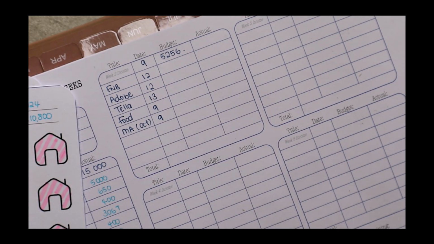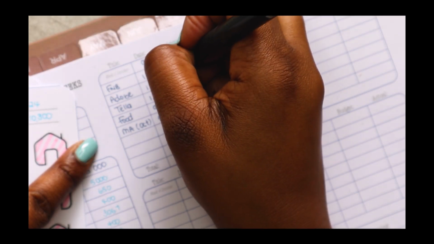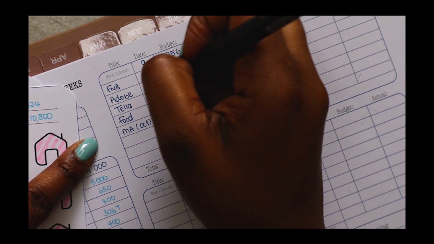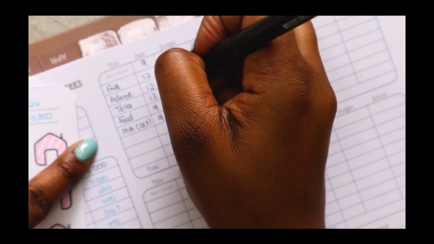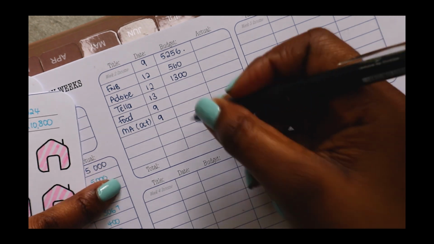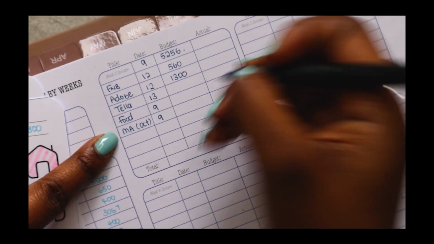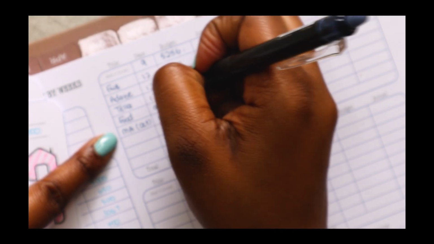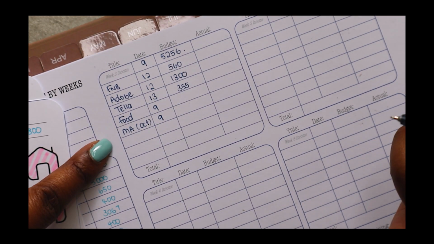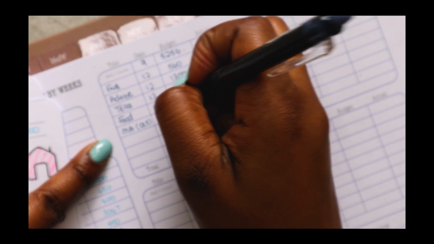So what am I budgeting? For F&B, I'm budgeting 560 just because that's how much came out last month. Adobe, it's 1,300 that I'm budgeting. I know it's 1,200 and something, but I just like to round up. Teller is 355. This is just the software I use for Nomazdiary stuff. Food, I'm going to budget another 1,000.